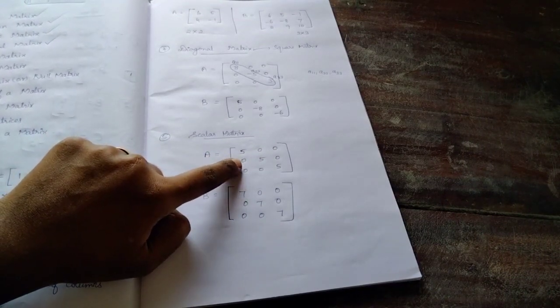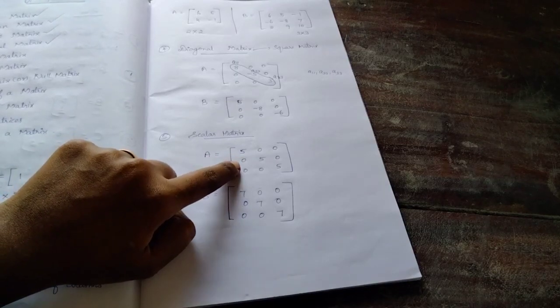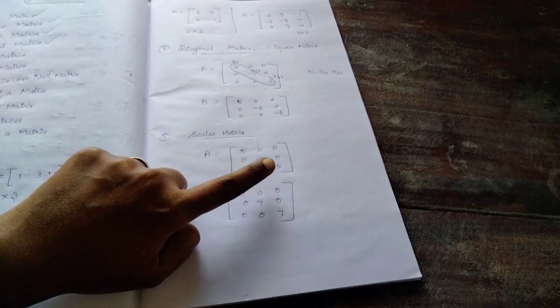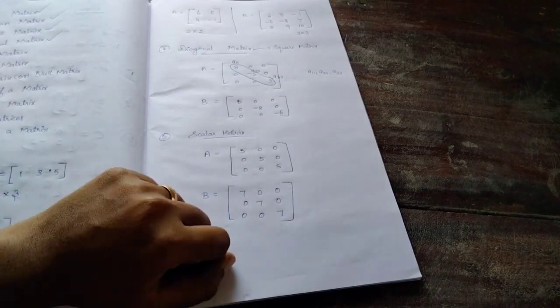Is this a square matrix? Yes, because the number of rows and number of columns are equal. Is it a diagonal matrix? Yes, the meaning is A11, A22, A33 contain elements. So this is also a scalar matrix.